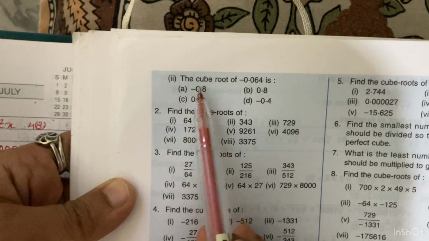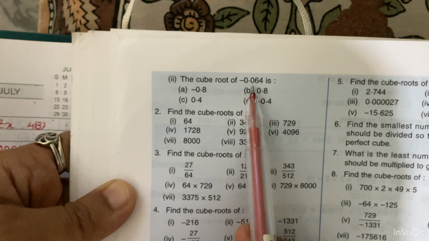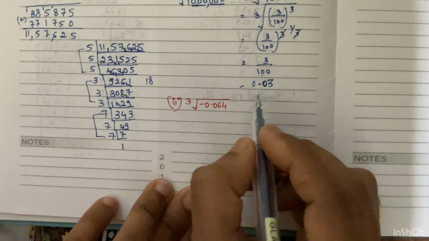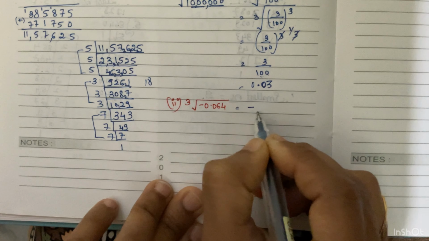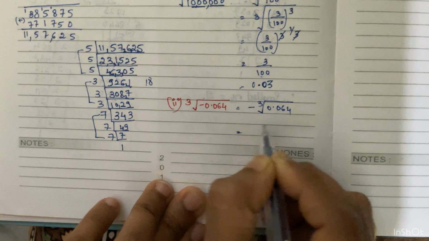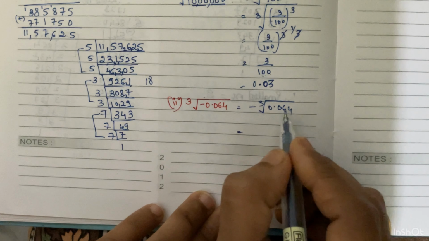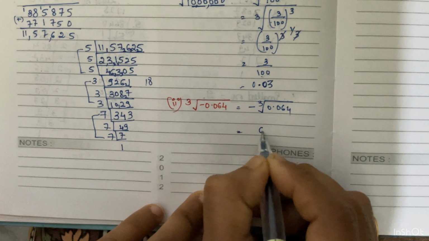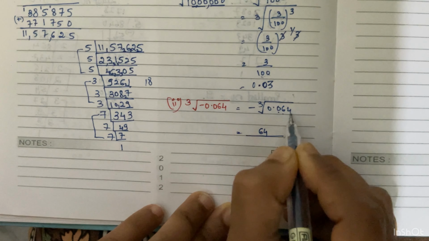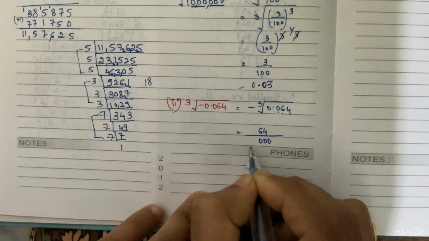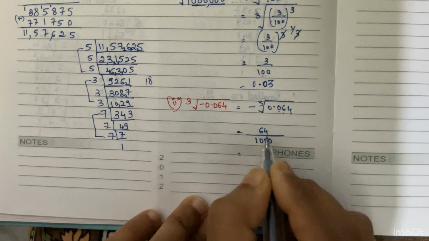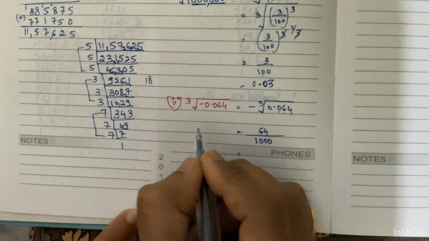In the second question, the cube root of minus 0.064 is. In this question, the number has a minus, so let me take it outside first. So we will have minus cube root of 0.064. Now the number in the decimal part, let me convert to a fraction. In the decimal part I have the number 64, which comes in the numerator. Now let me count the digits in the decimal part: 1 2 3. So I'm going to write 3 zeros, and in the place of the decimal point I am writing 1. Okay, now we need to find the cube root of 64.